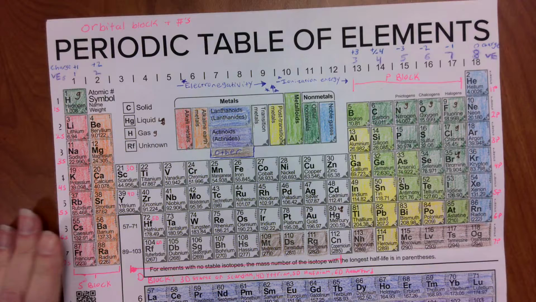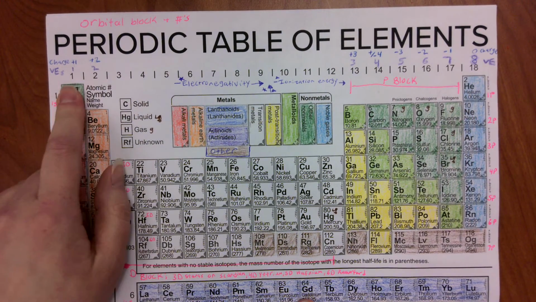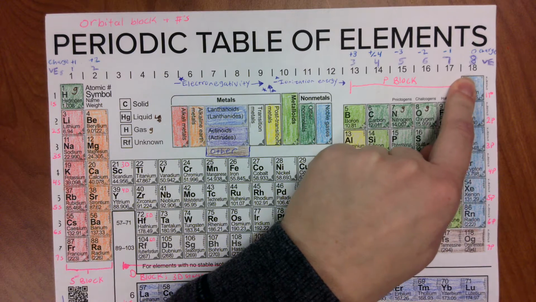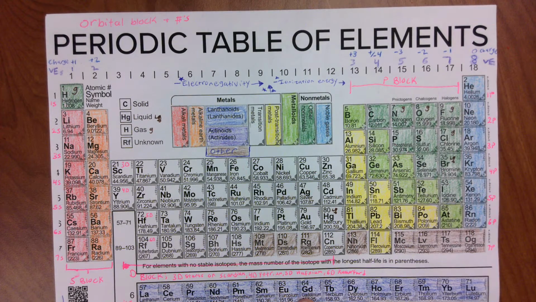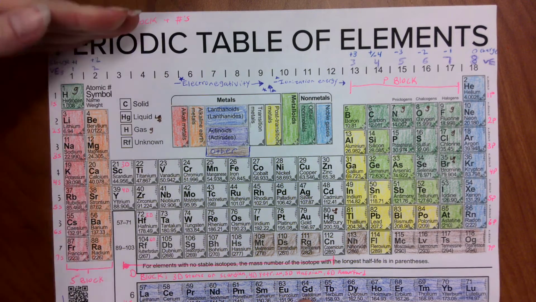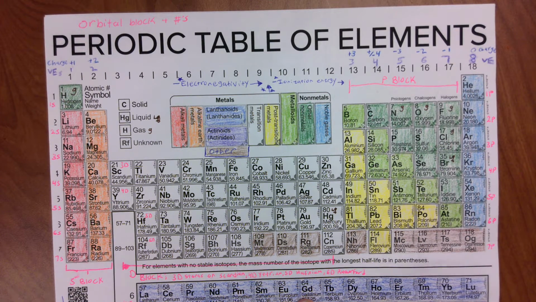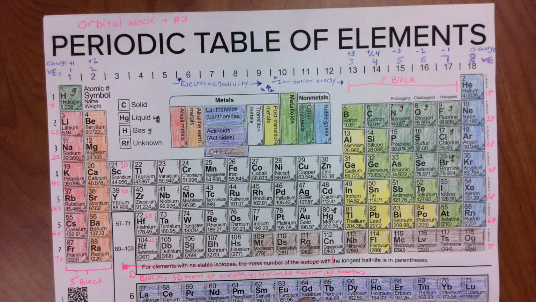Okay, so we have our columns numbered from 1 to 18. Now, the columns, if you remember, that are set up on the table are really important because they have fixed numbers of valence electrons that they each have.